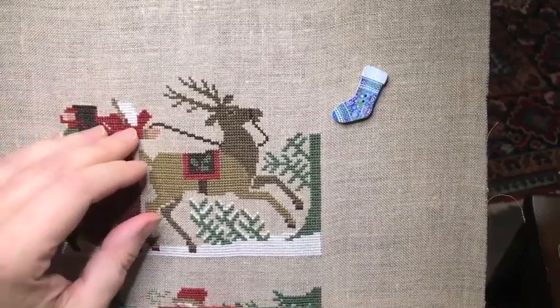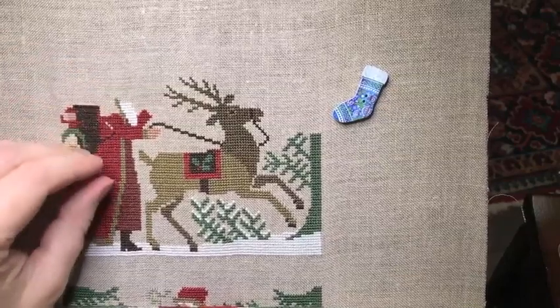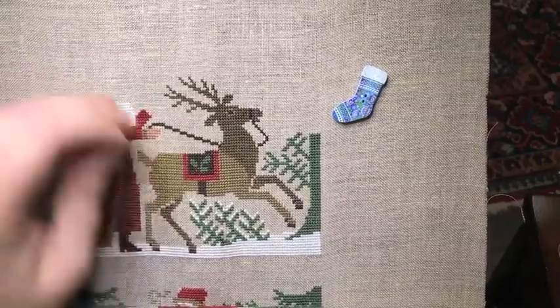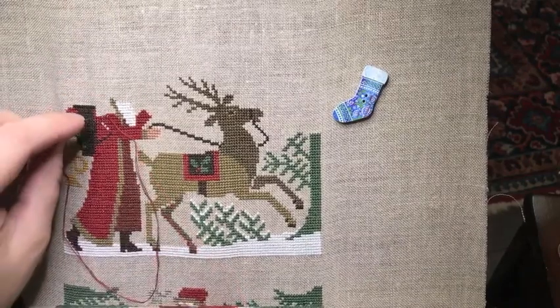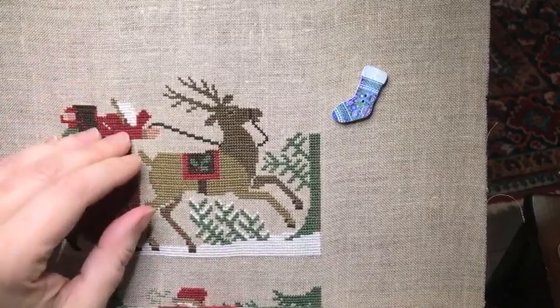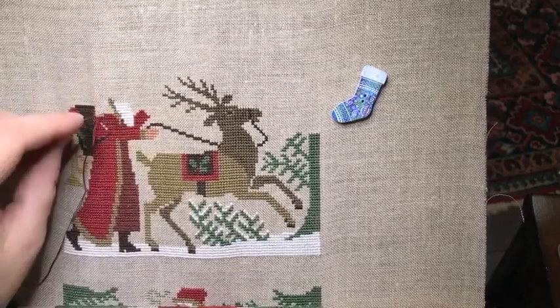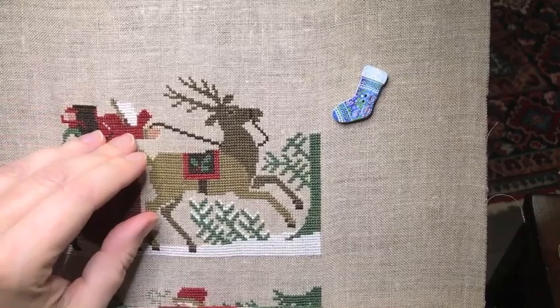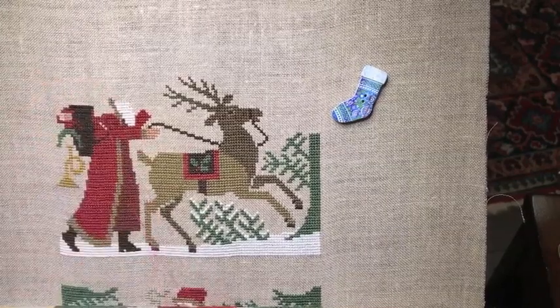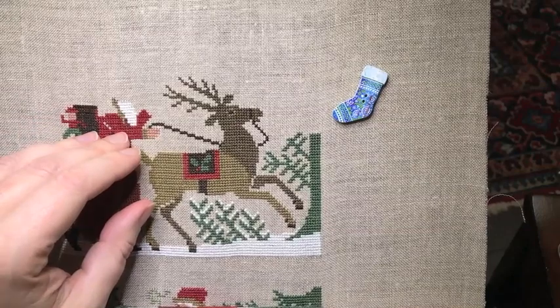So when I'm traveling to the left, my top leg will start on the bottom right and travel to the top left. And I'm going to zip across to the side so that I can start my next row to the right. And then you'll see what I mean.